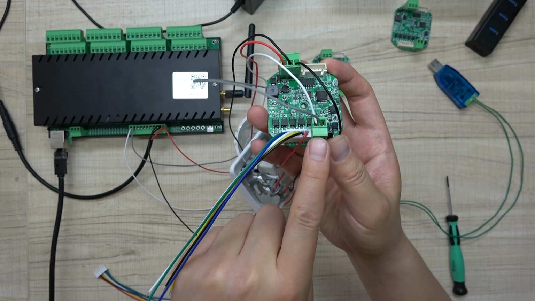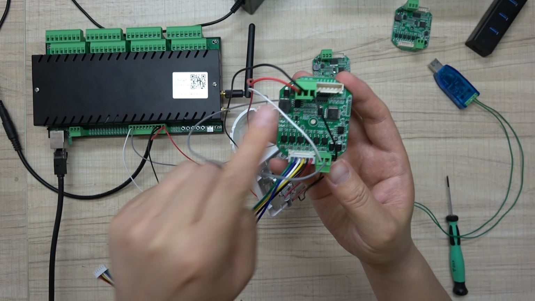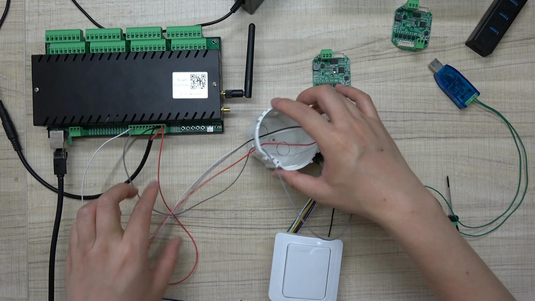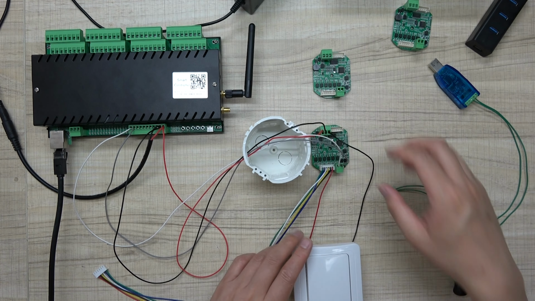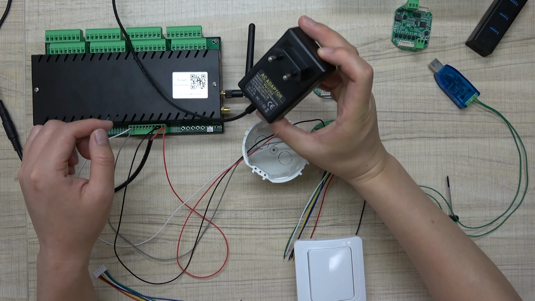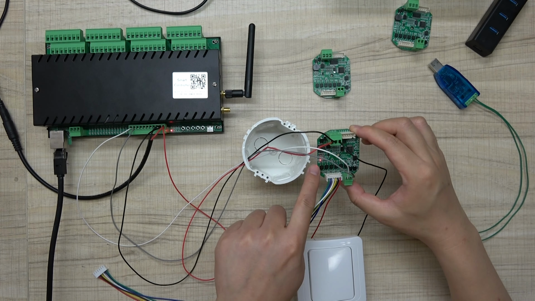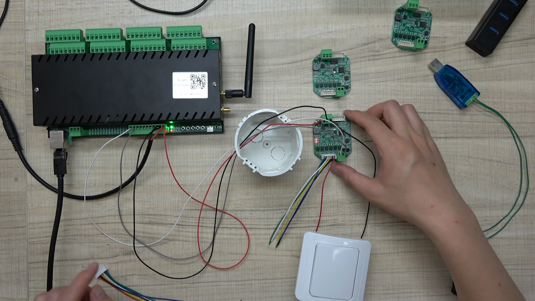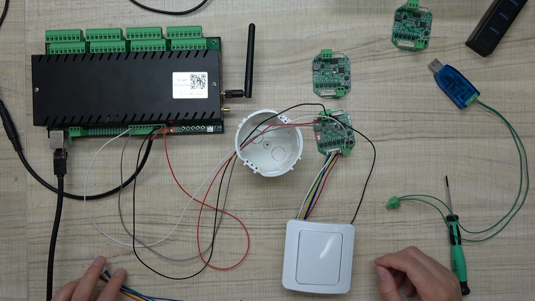This is for communication, this is for K1, and this is for power supply. Now let's power on again. After start, it will blink.